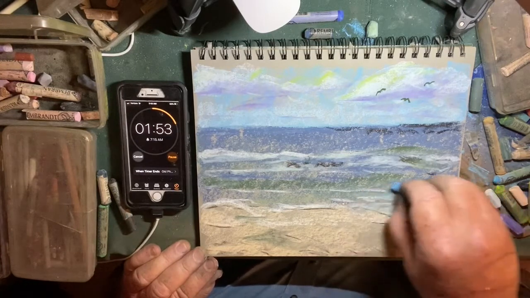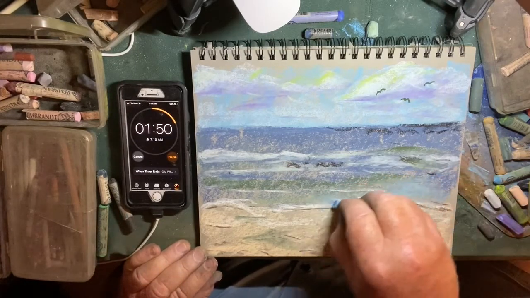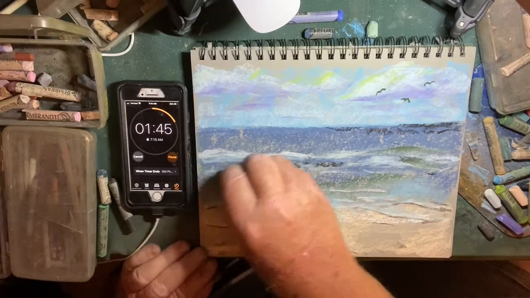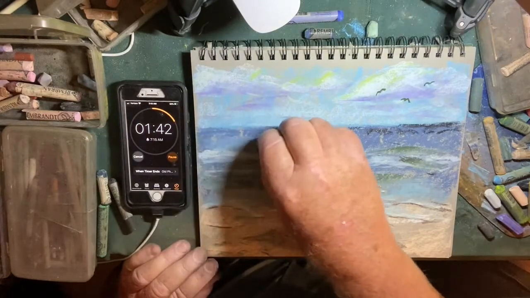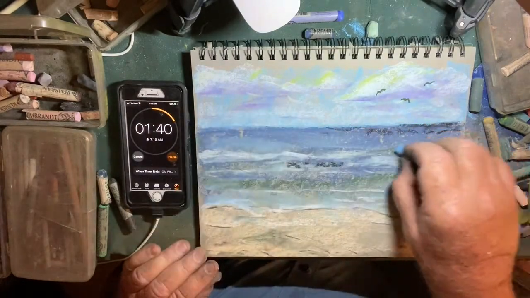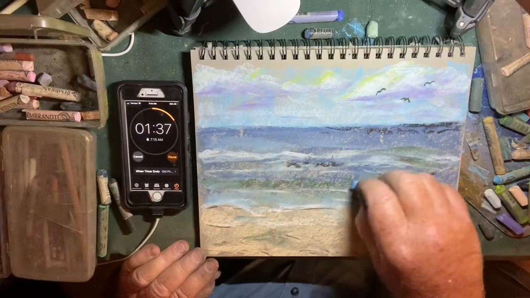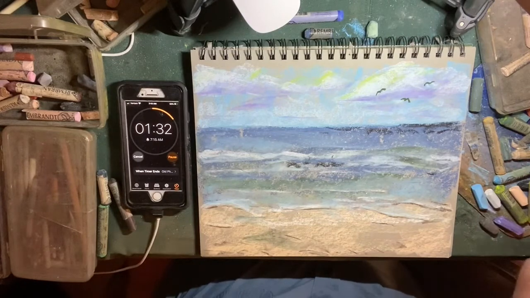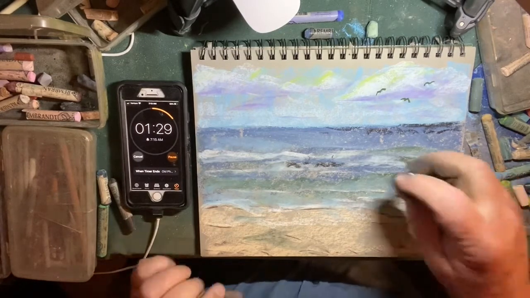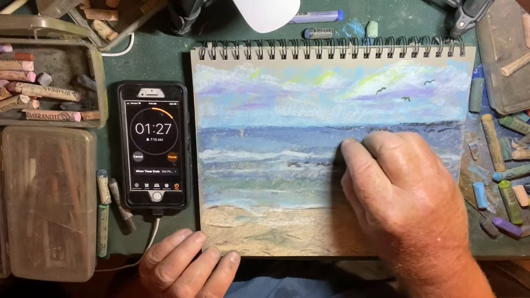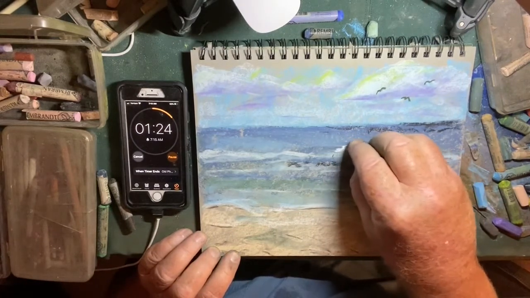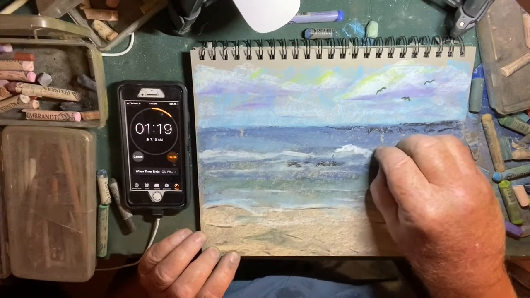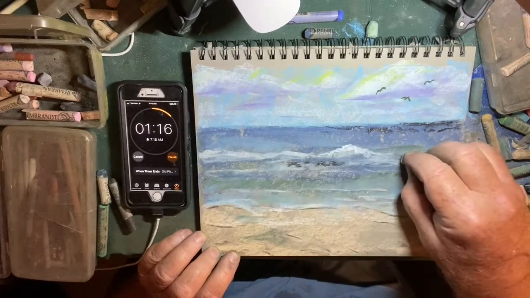A little bit of light blue right there just to get the reflection of the sky into the water. Okay, and I would be tempted to add a person here, but because I promised you 10 minutes, I'm not going to do that. But I do think that the waves need to have a little more definition with their cresting. So, yeah, I think that's going to be good.